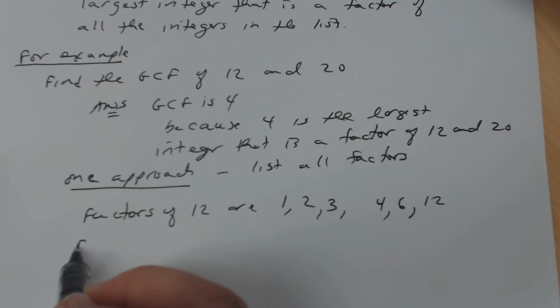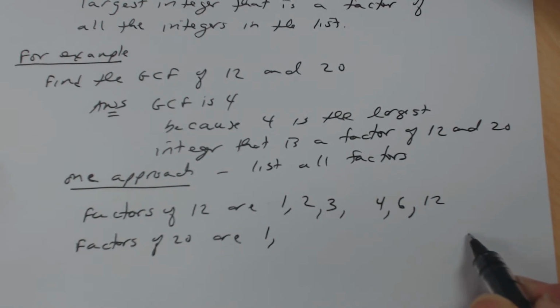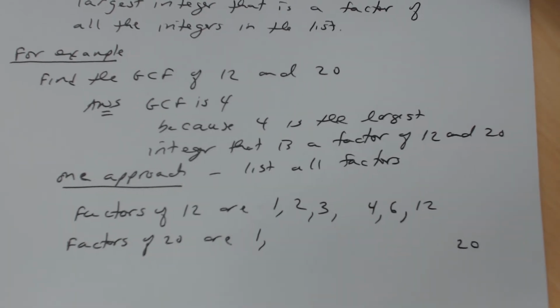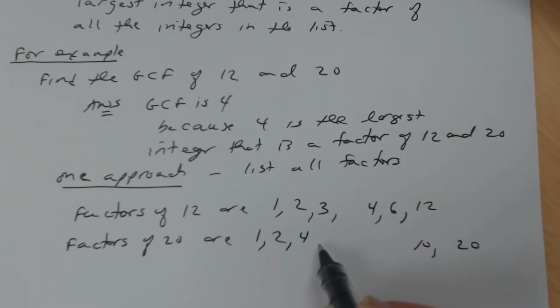If you look at 20, factors of 20 are 1 and 20. 1 goes into 20 evenly, and 20 goes into 20 evenly, meaning you get a remainder of 0. Then 2 and 10: 2 goes into 20 evenly, and 10 goes into 20 evenly. 3 is not a factor of 20. 4 is a factor of 20, so 4 and 5 are factors of 20. 6 is not a factor of 20, 7 is not a factor of 20, 8 is not a factor of 20, and we already dealt with 10.